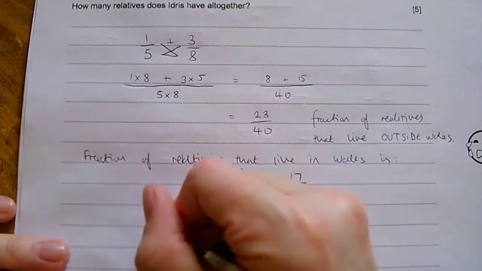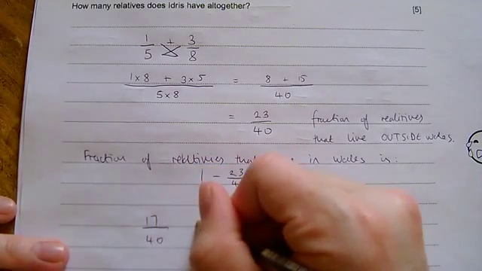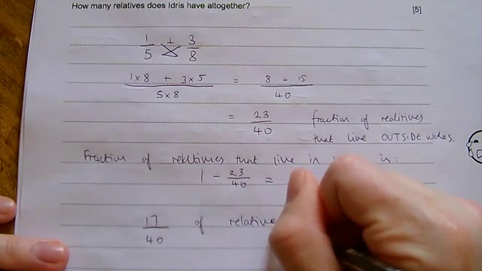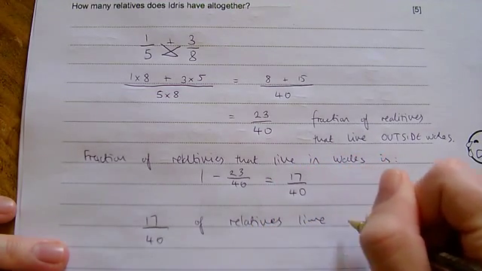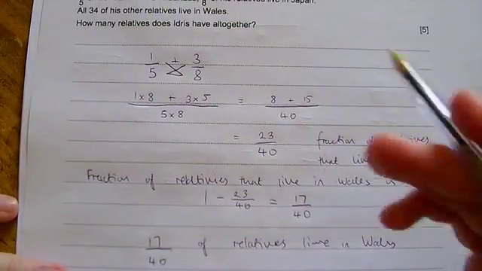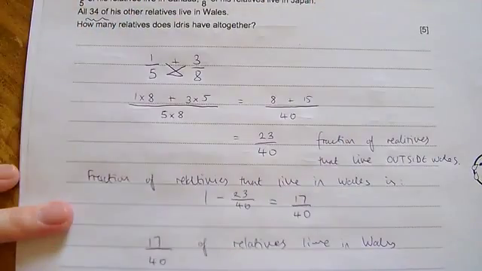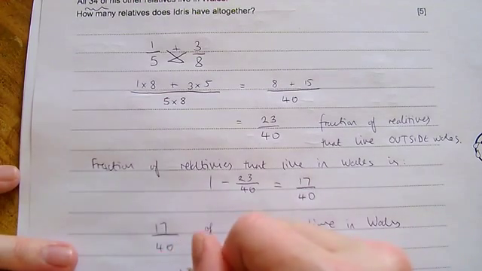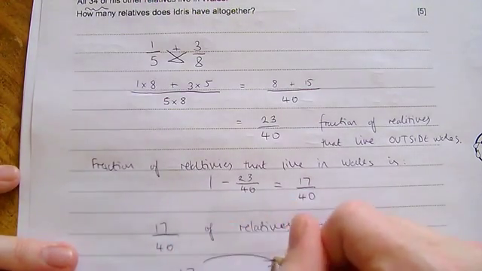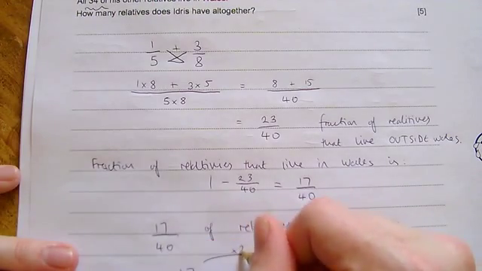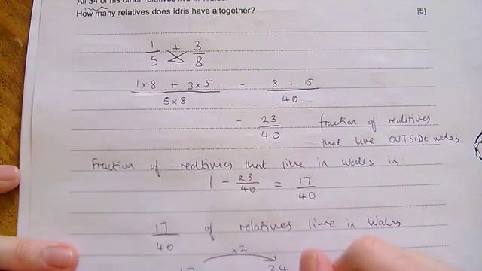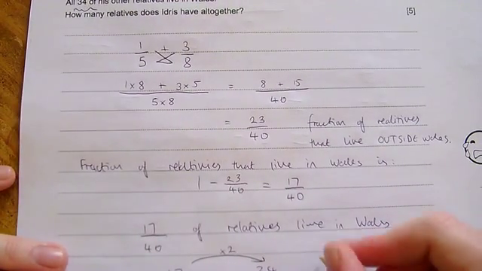Okay, so 17/40 of relatives live in Wales, and we know that 34 of his relatives live in Wales. So we're looking for a link between 17/40 and 34. And hopefully you can spot that 17 goes into 34 twice. So that means I must double this one here. So 34 out of 80.